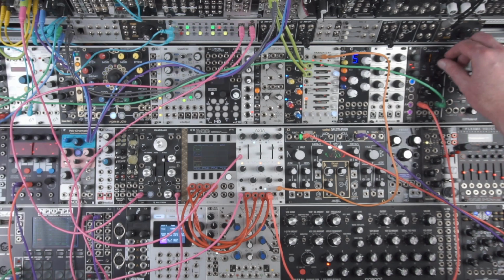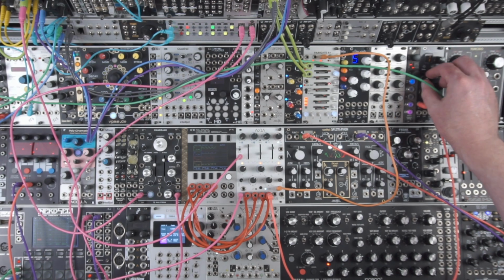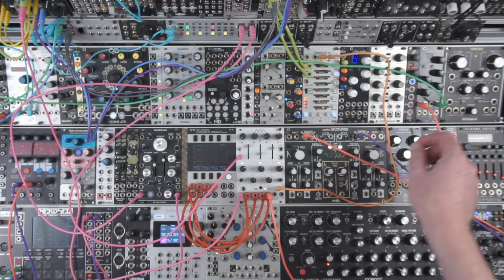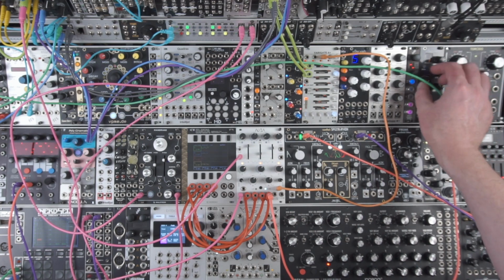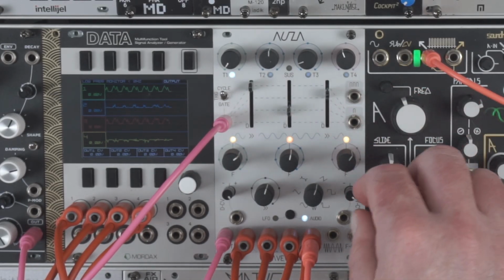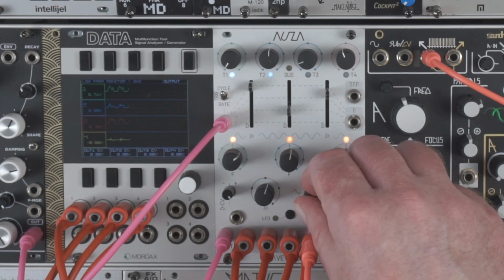Down a little. Crazy delay. Just take that modulation out a little. And that's my dog barking in the background, sorry about that.